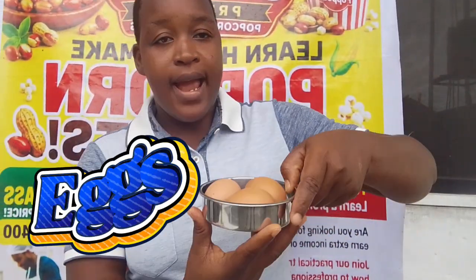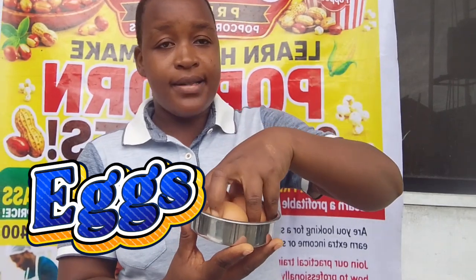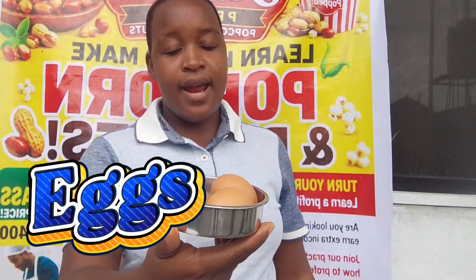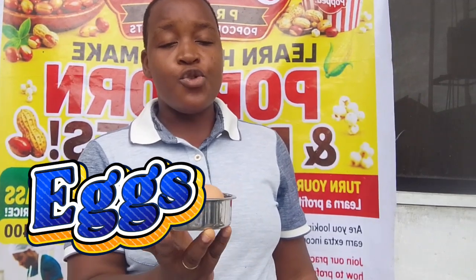Then this one is egg. You'll be needing eggs. Look at it. This is 3 eggs here. You can make use of 2 eggs, you can make use of 3 eggs, you can make use of 4 eggs, depending on the quantity of groundnut you want to put. But here we have 3 eggs.